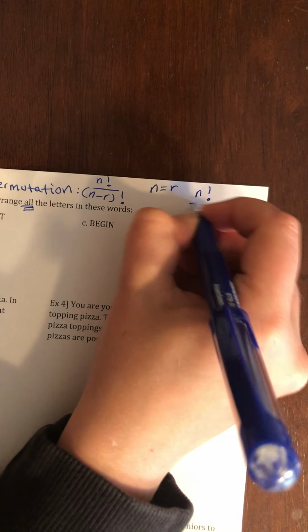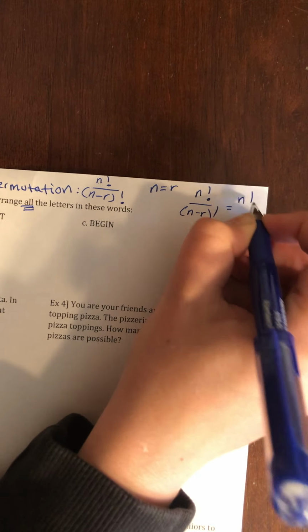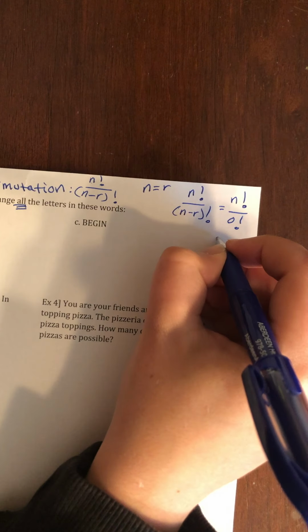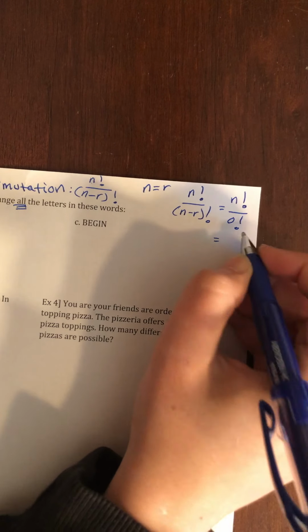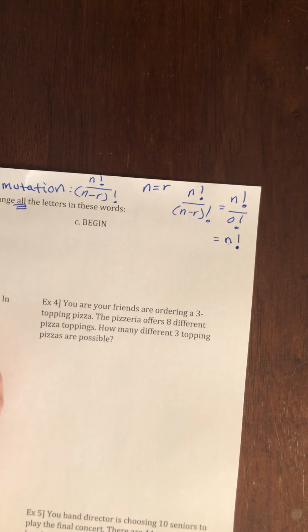So n factorial over n minus r factorial gives me 0 factorial, and what did we say in the last video is that 0 factorial equals 1. So the answer is just n factorial.